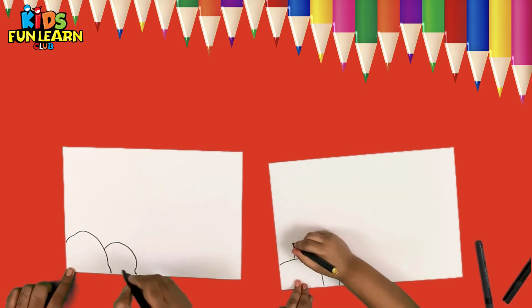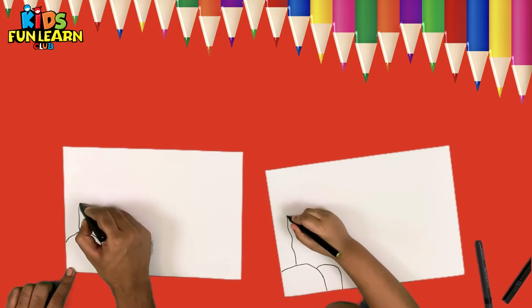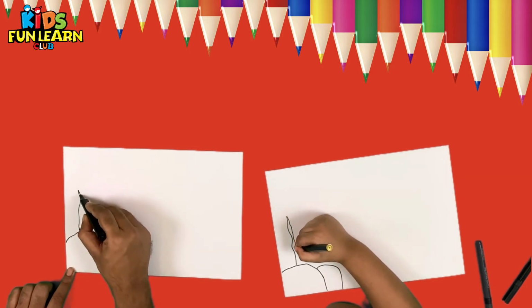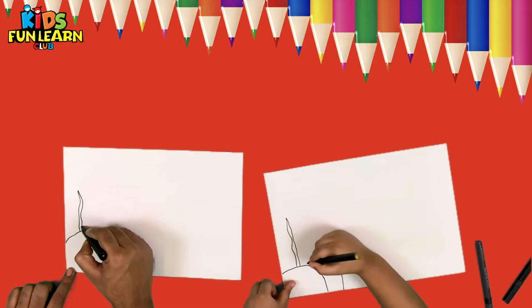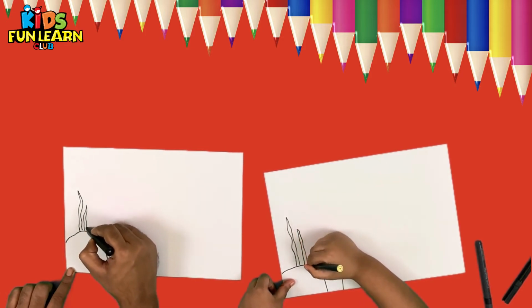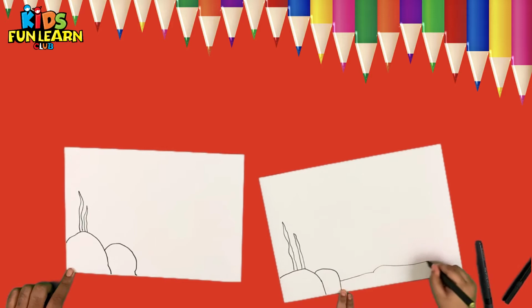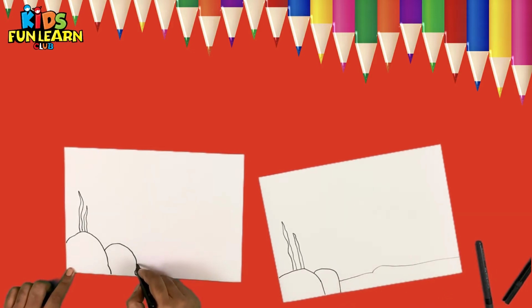Then this. What is this? Different size. A small one. Only two. This. What is this? This is the seabed.